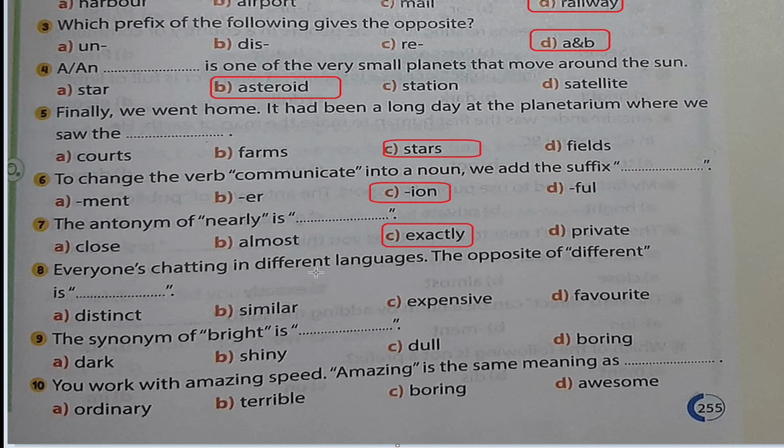Everyone's chanting in different languages. The opposite of different. Different مختلف يبقى opposite similar متشابه. The synonym of bright. Bright يعني shining لامع. You work with amazing speed. Amazing is the same meaning as awesome.